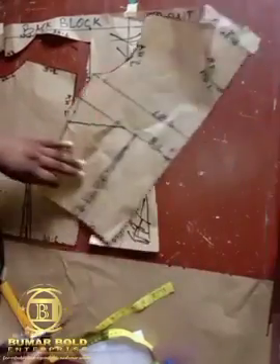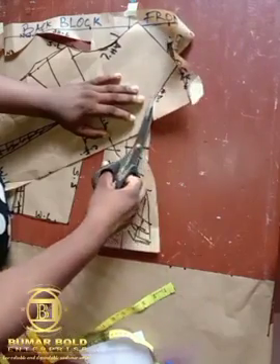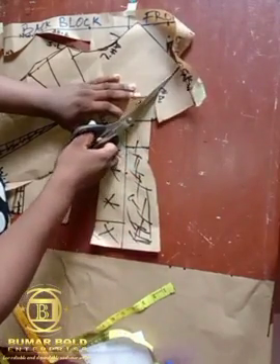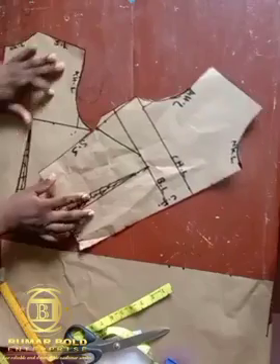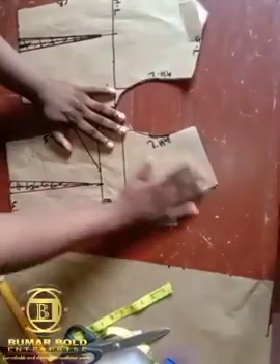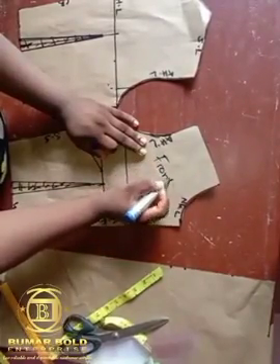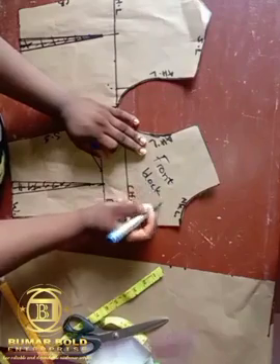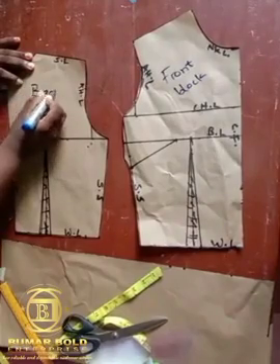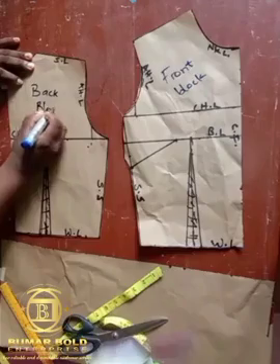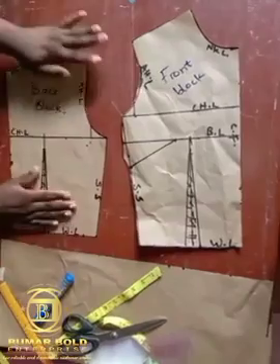Yes. Then we cut the neckline. I hope you can see it clearly. Good. That is that about that. So this is, let me label it very well. Front block. This is the front block. This is the back block. Everything is all set. Can you see?